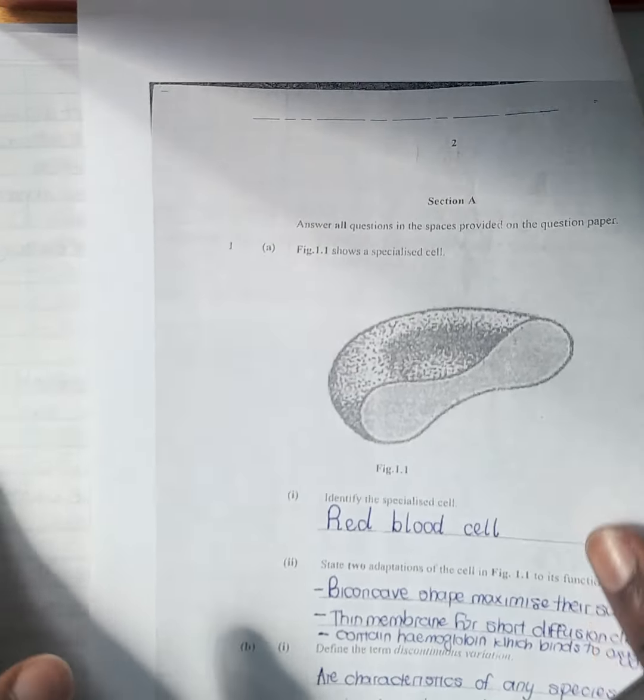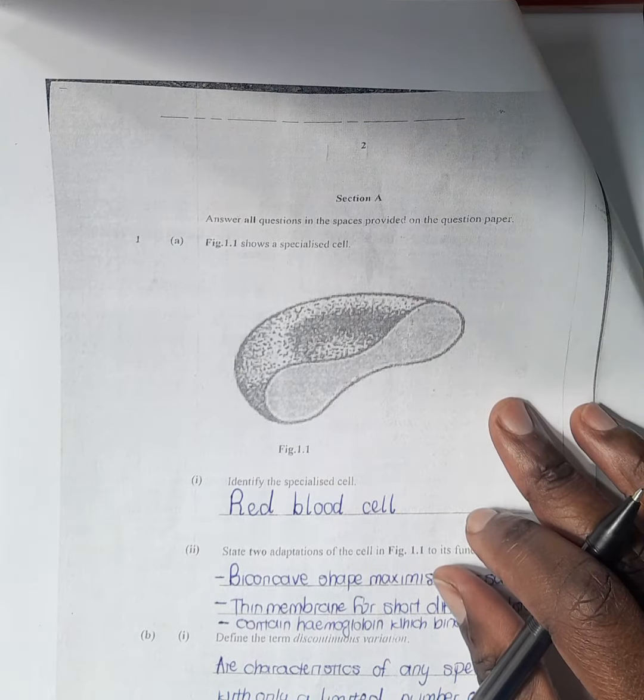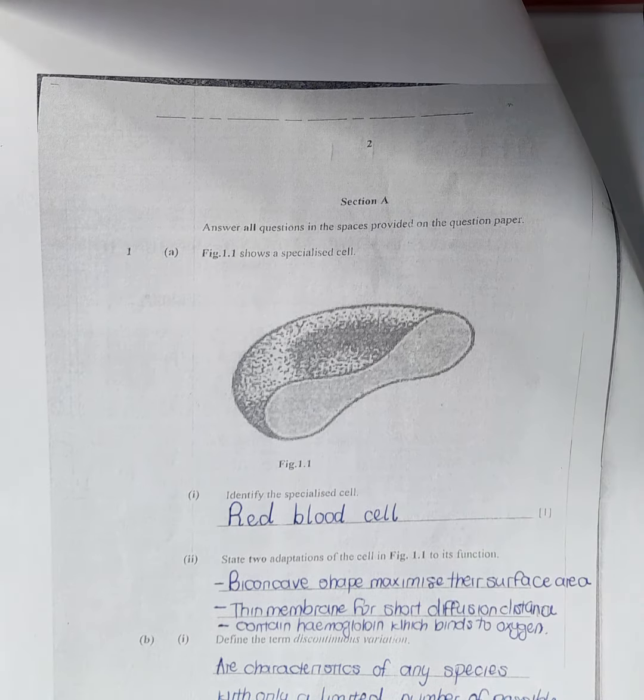And then in November 2023, we again have a specialized cell on number 1. So be prepared to answer any questions on specialized cells when it comes to number 1, and you should be able to give the adaptations of those specialized cells. Let us move on to part 2.